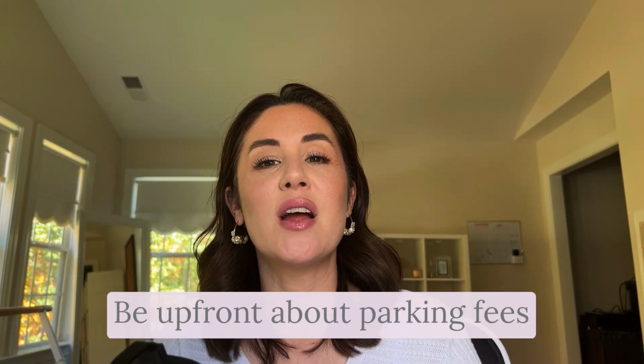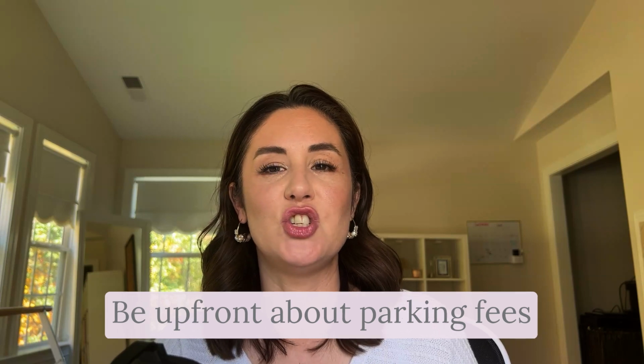Brides who are having you get them ready somewhere that has street parking are aware that it's not free. And as long as you let them know what those parking fees are going to be up front, there's no surprise and it should be just fine.